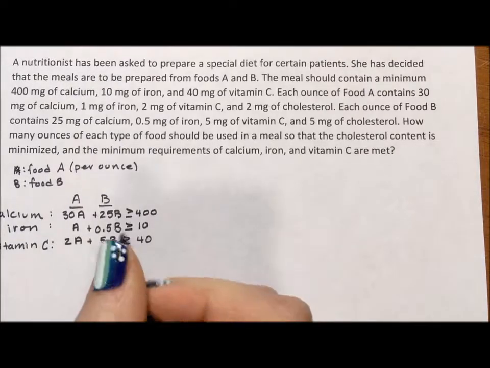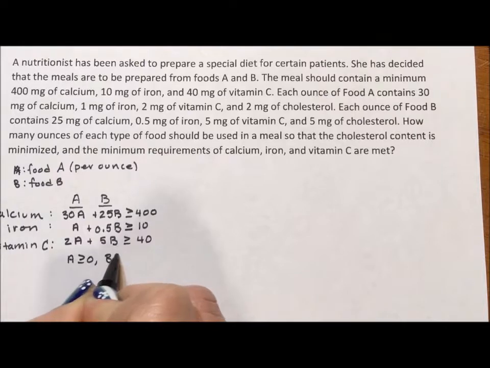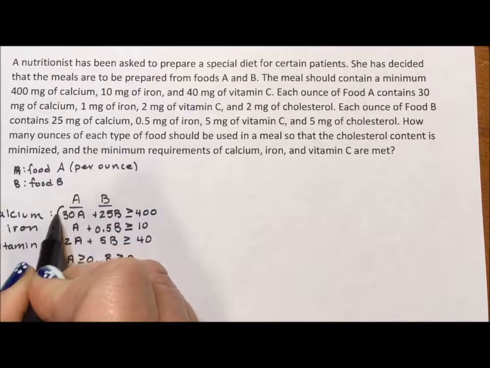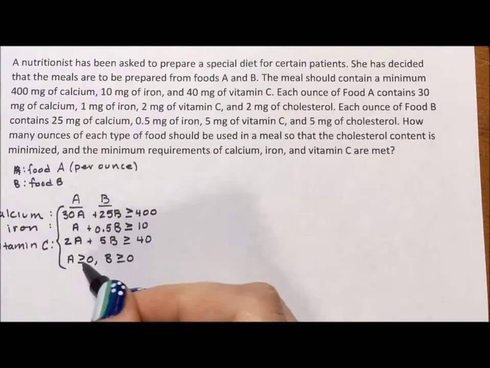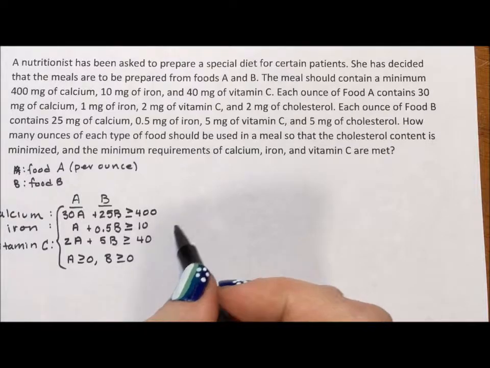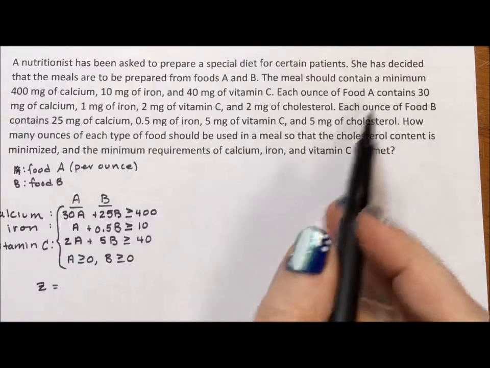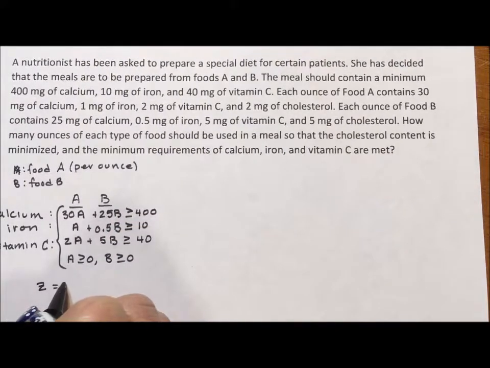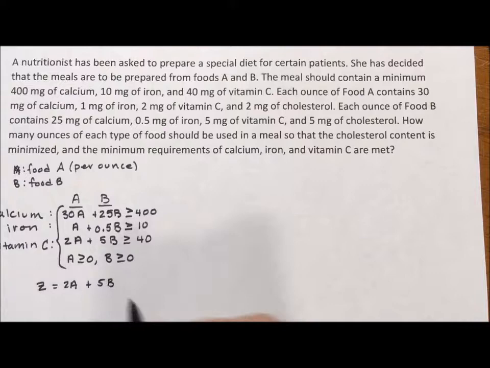The last of our basic constraints are going to be that the amount of food we have per ounce has to be greater than or equal to 0. This is the series of conditions we are setting on the amount of food. And what we want to minimize is the cholesterol. Food A has 2 milligrams of cholesterol per ounce, and food B has 5 milligrams per ounce.